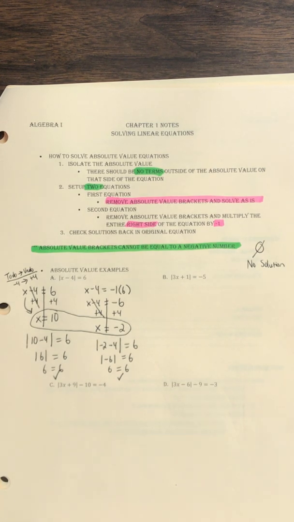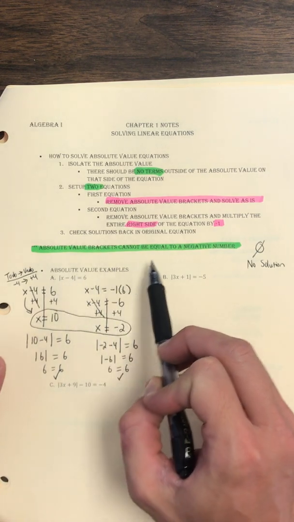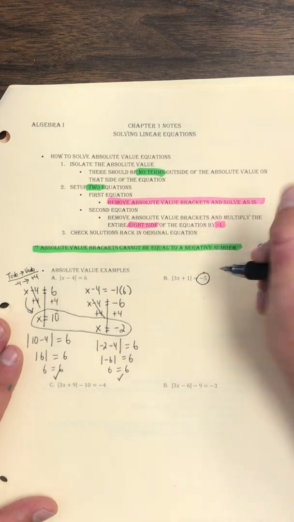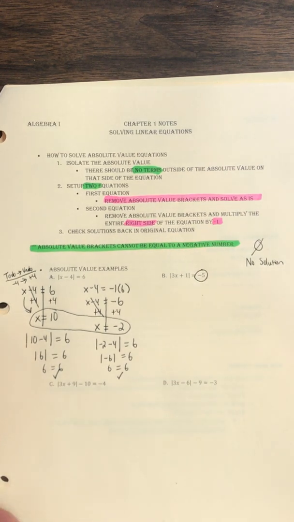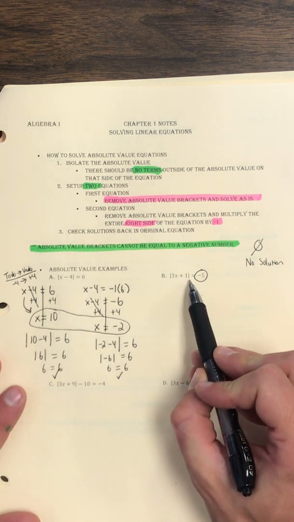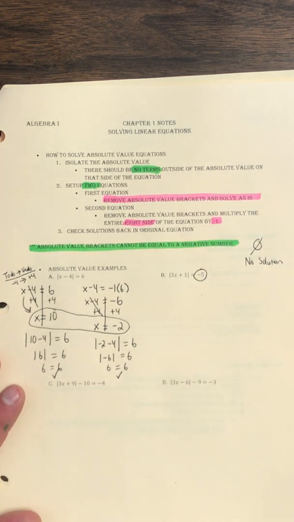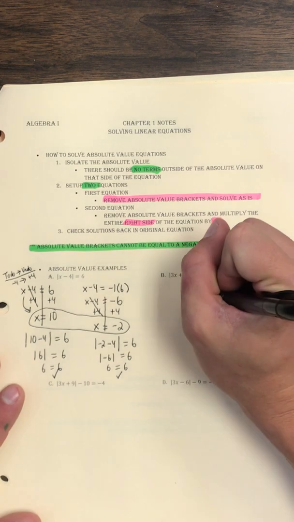So we've got the absolute value of 3x plus 1 equals negative 5. What equals negative 5? What does this say? Absolute values, brackets, cannot be equal to a negative number. Well, I have a negative number equal to an absolute value. That is not possible. So as soon as we see that, as long as this absolute value is by itself, which it is, there's nothing outside of the absolute value brackets on that side, right? That means that this is a no solution.